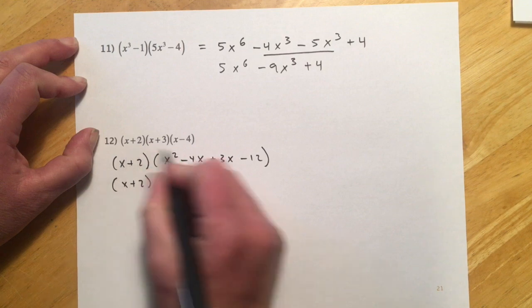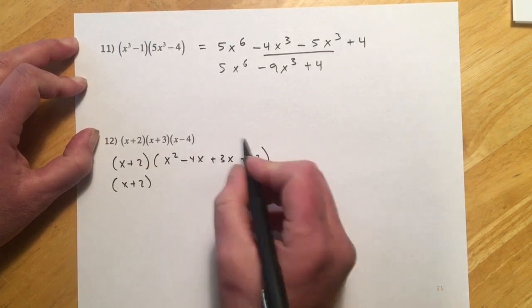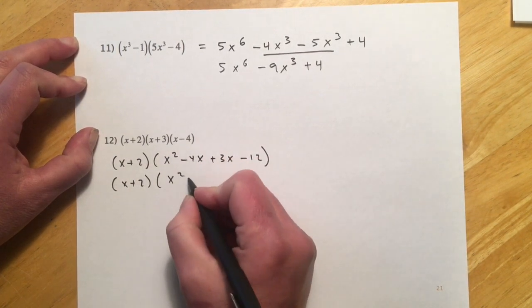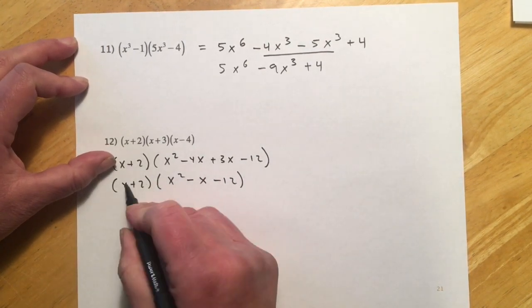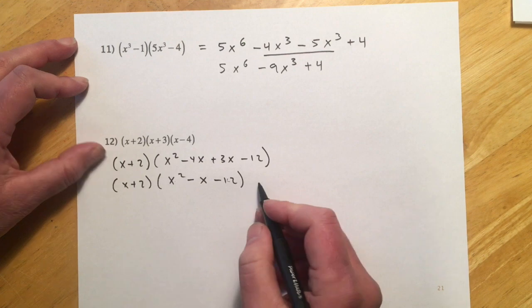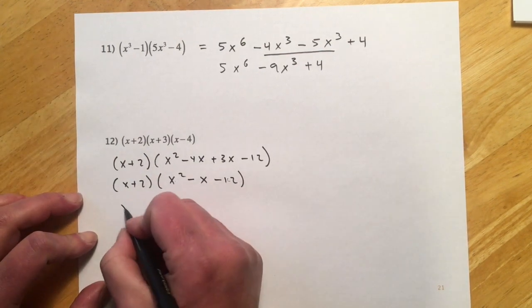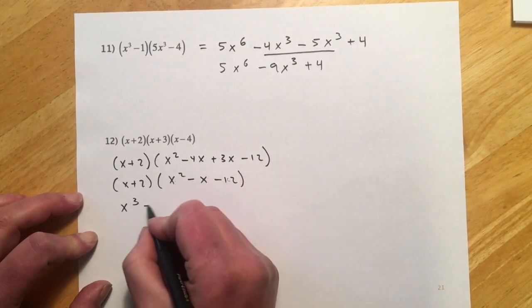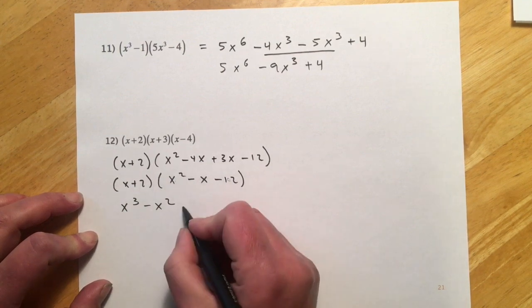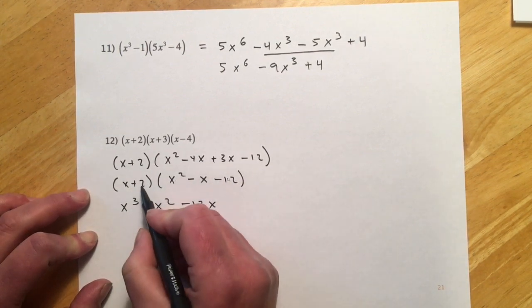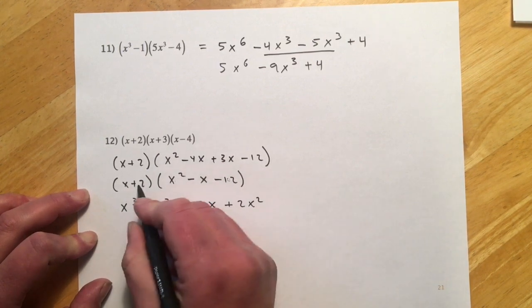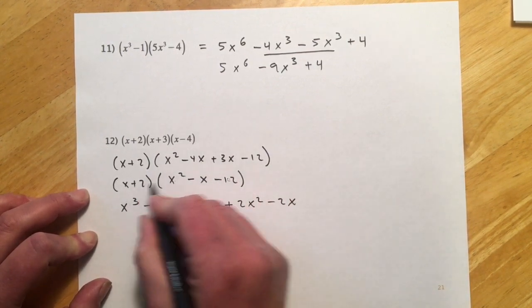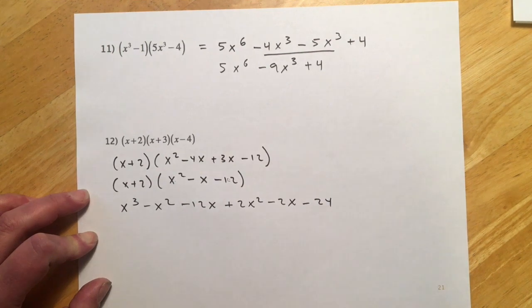And then make sure though before you do this part, collect these. They'll just take a couple of steps out for you. So minus x minus 12. And I'll just run the x through everything and then run the 2 through everything. So that'll be x cubed minus x squared minus 12x, and then same thing with the 2. So 2x squared minus 2x and minus 24.